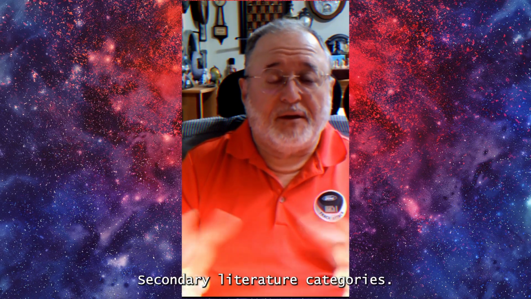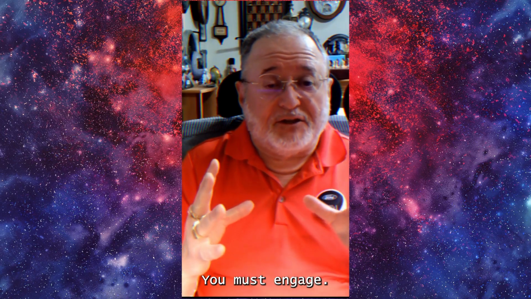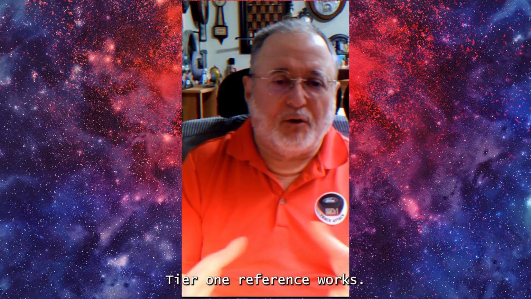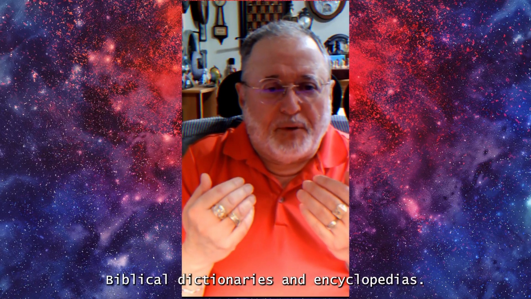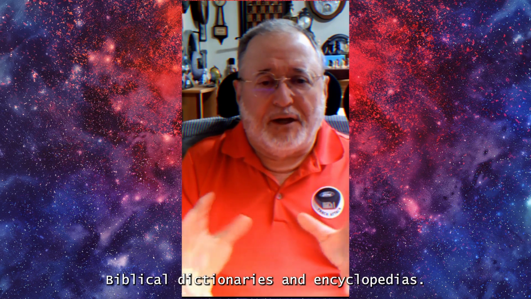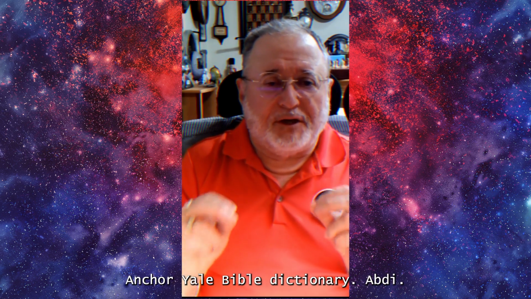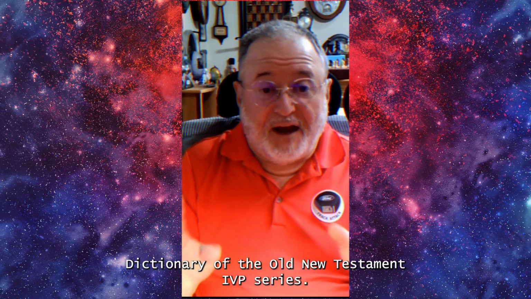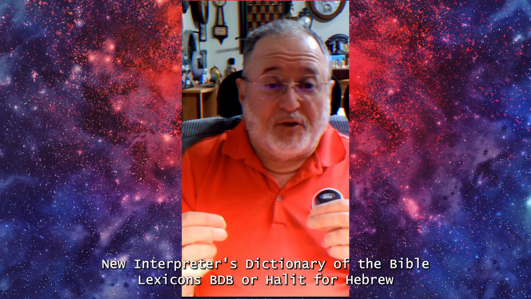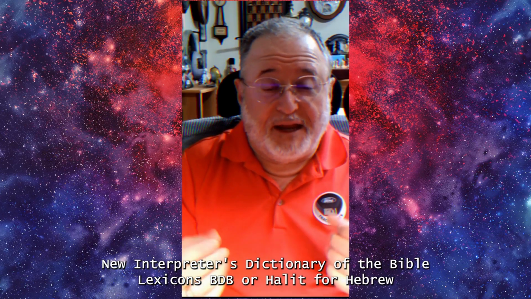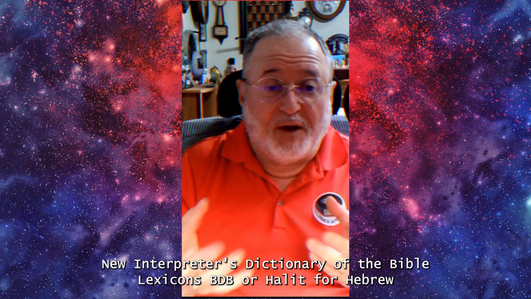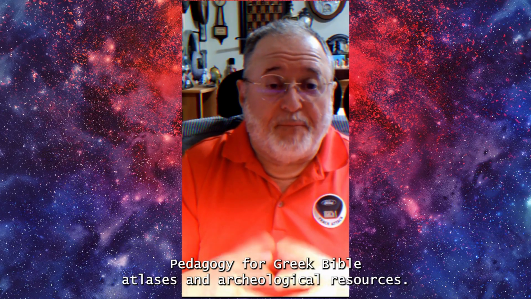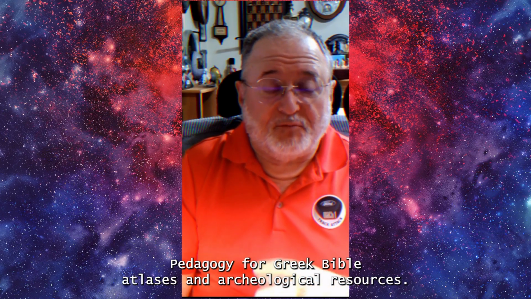Secondary literature, categories you must engage. Think of secondary literature in 4 tiers. Tier 1, reference works, biblical dictionaries and encyclopedias. Anchor Yale Bible Dictionary, ABD, Dictionary of the Old/New Testament, IVP series, New Interpreter's Dictionary of the Bible, lexicons, BDB or HALOT for Hebrew, BDAG for Greek, Bible atlases and archaeological resources.